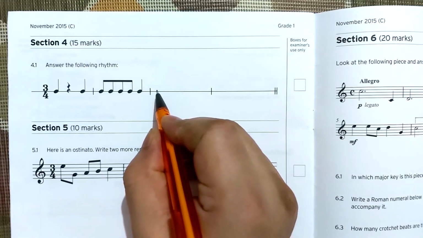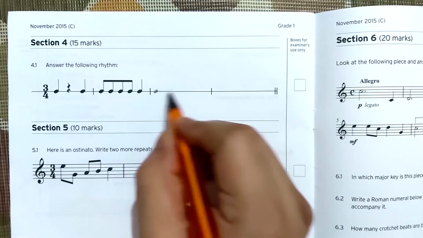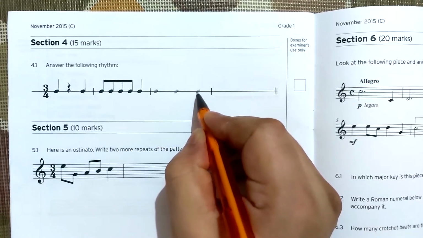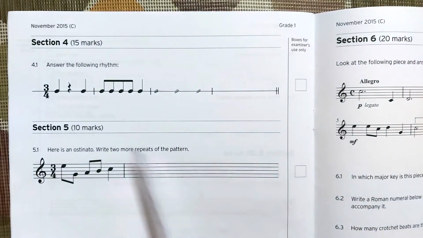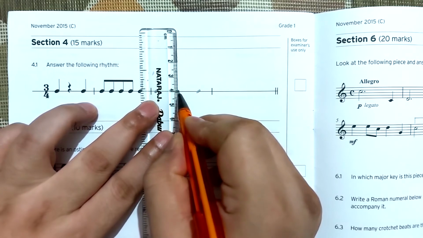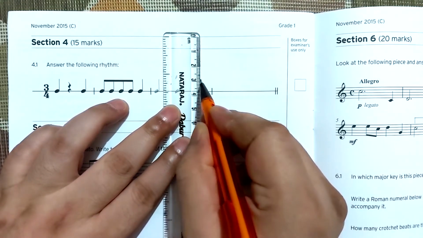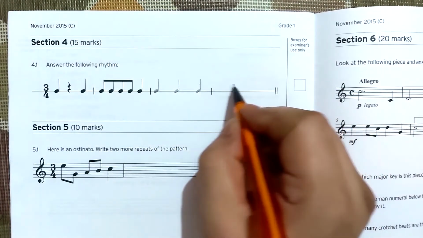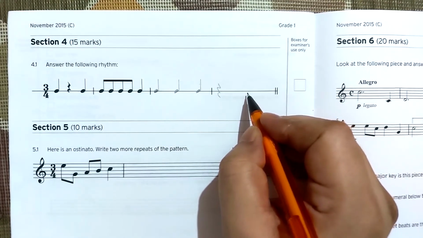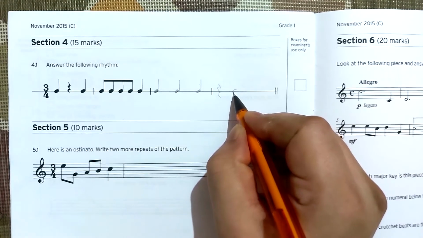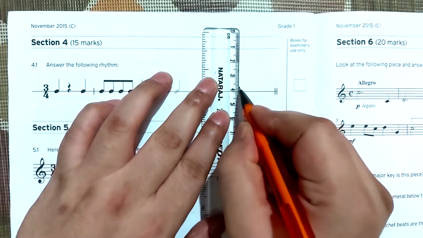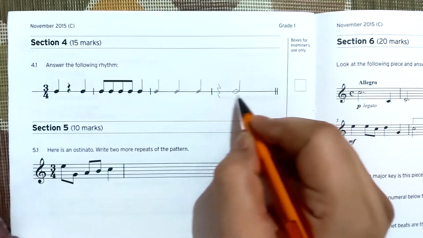Let's make a crotchet first, then one more crotchet and one more crotchet, and beam them with a stem. Then we can make one crotchet rest, and then one minim, because these are equivalent to 3 crotchet beats.